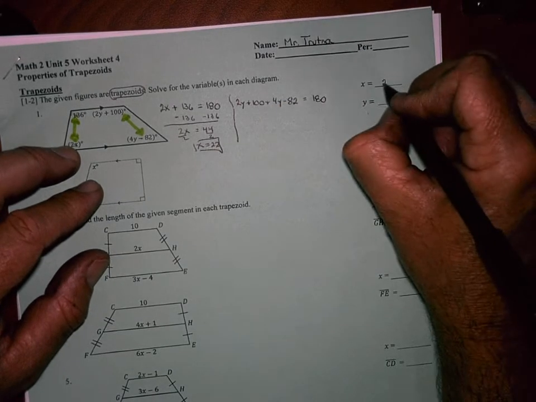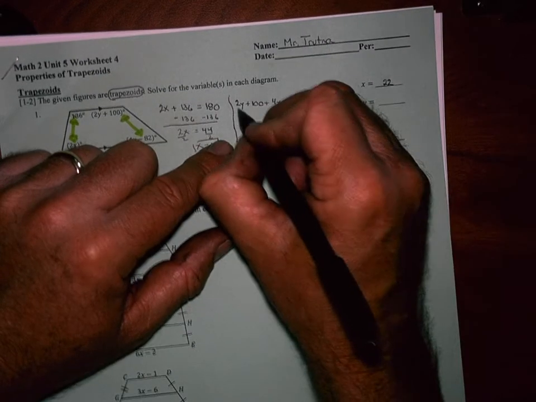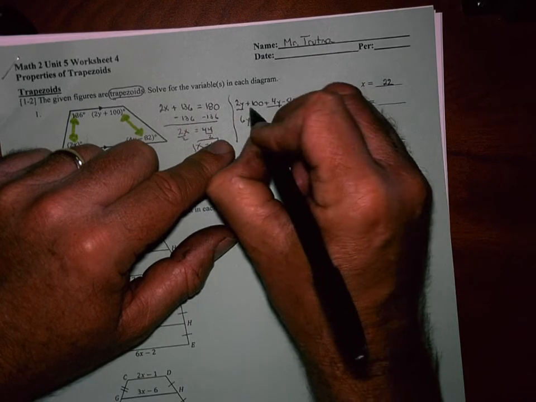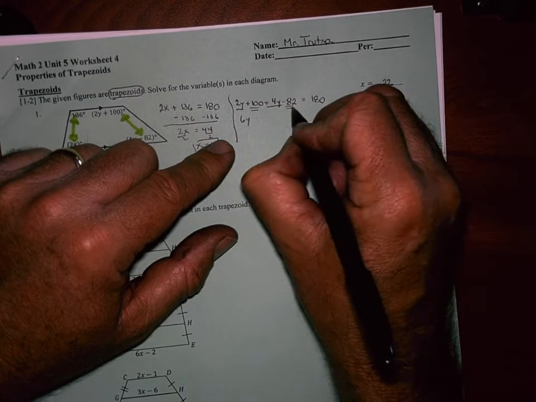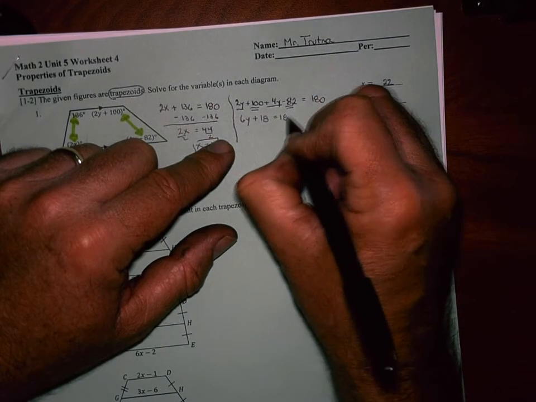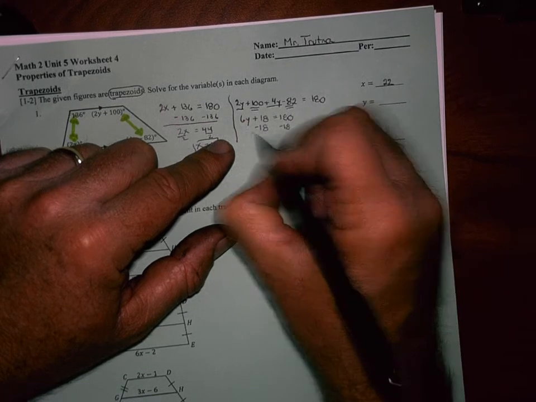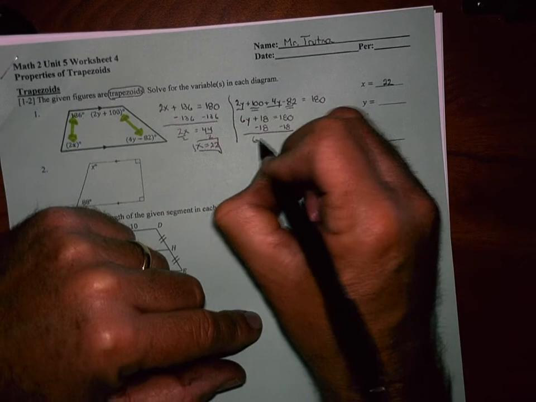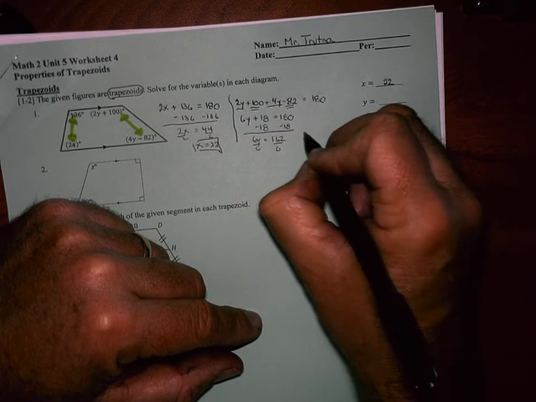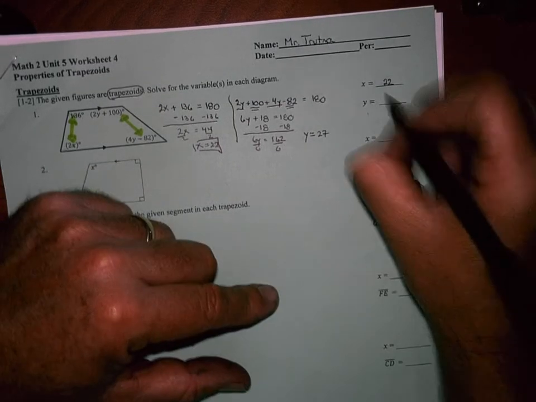Okay, to solve for y, it's a little bit more complicated, but we're just using algebra at this point. We combine the 2y with the positive 4y, which makes 6y. We combine the positive 100 with the minus 82, which makes positive 18, and that equals 180. Still, subtract 18 from each side. That gives the new equation 6y is equal to 162. We divide both sides by 6. Therefore, y is equal to 27. Okay, so that would be number 1.